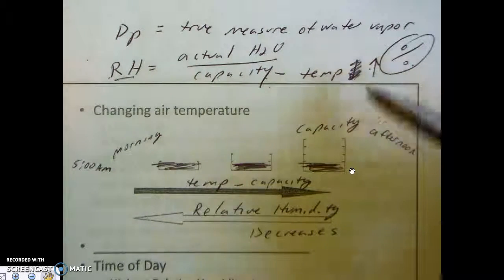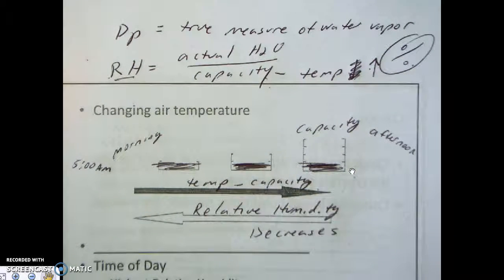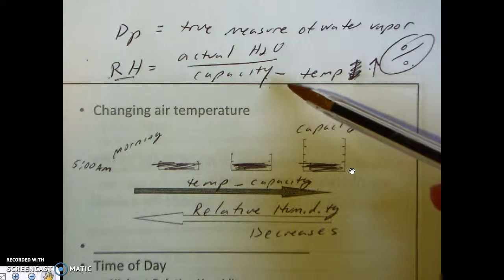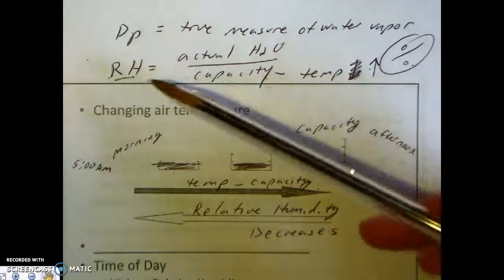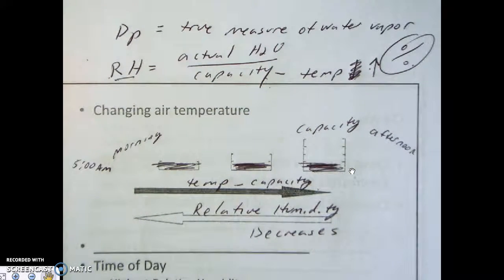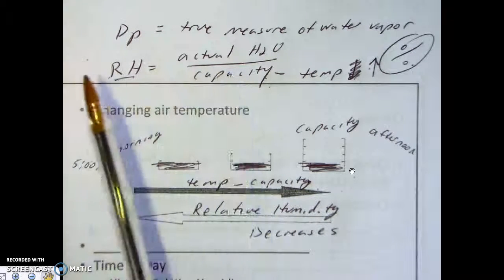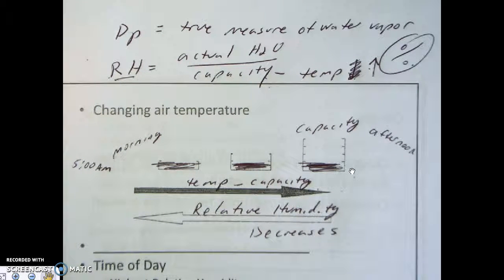We can also see the reverse of this situation too. If we have a really cold temperature, we're going to be having a low capacity, and that could give an artificially high relative humidity. So we could see on a really cold winter day, when the air is very dry, a deceivingly high relative humidity, just because the capacity of the air is so low that the relative humidity is high.